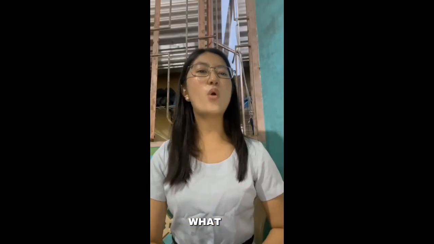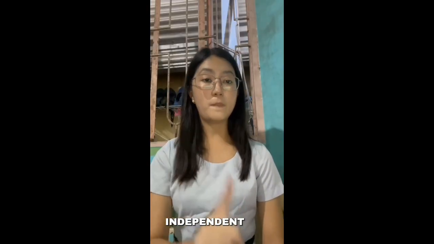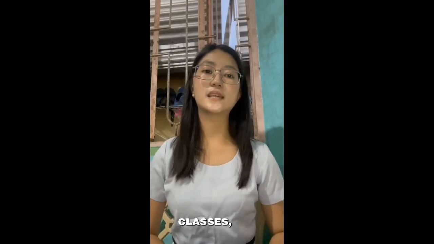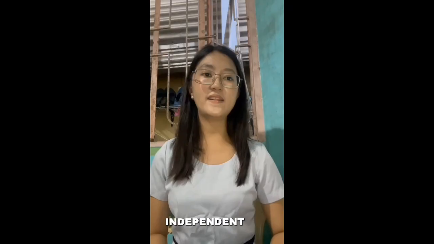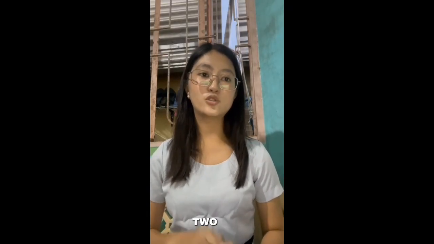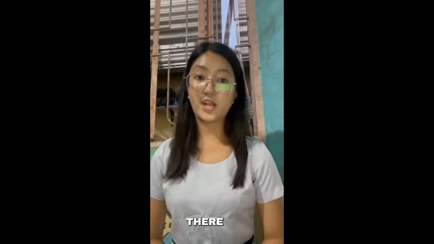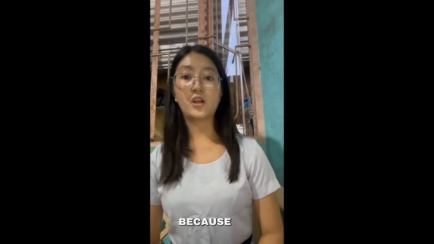Now, let's apply what we learned. Remember, simple sentence, it has one independent clause, while compound has two independent clauses, while complex, one independent and one dependent clause, while compound complex, at least two independent and one dependent clause. Always look for how many ideas are in the sentence. Is there a conjunction? Is there a dependent word like because or when?